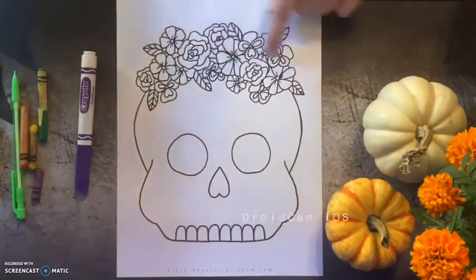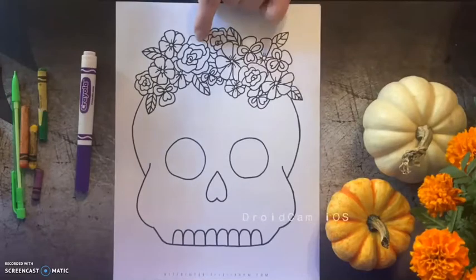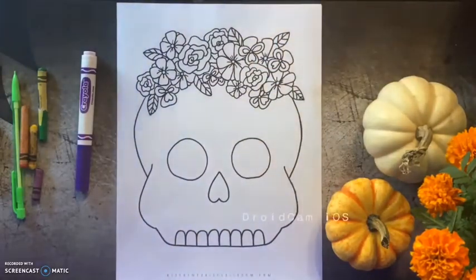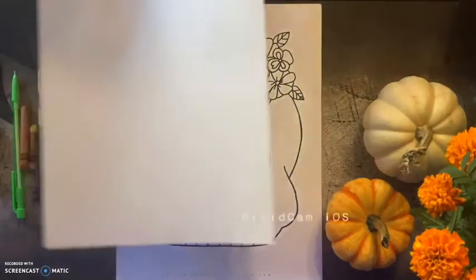Now, this one already has some on it, and there's one that has nothing on it at all, that it's just blank. Now that I'm at home, I can either draw directly on this one, or just look at them to see what I should draw.